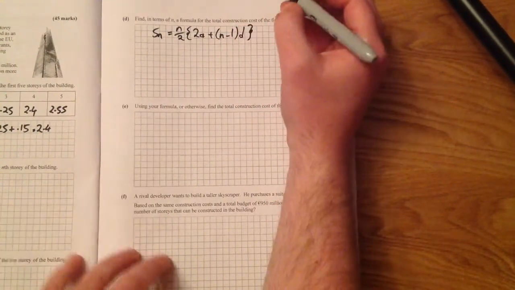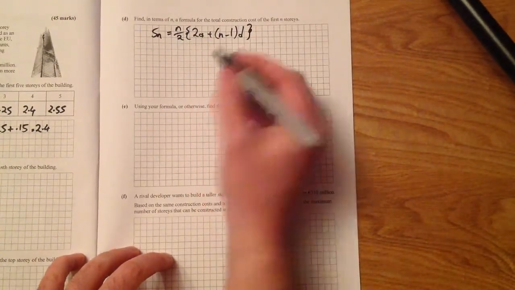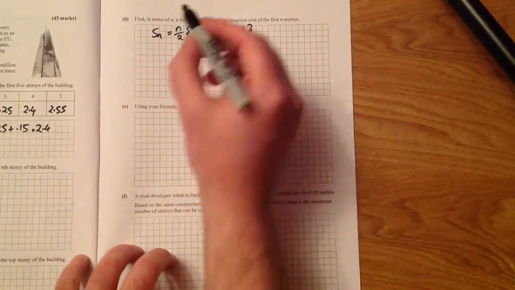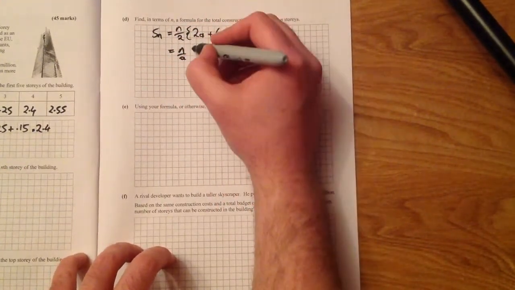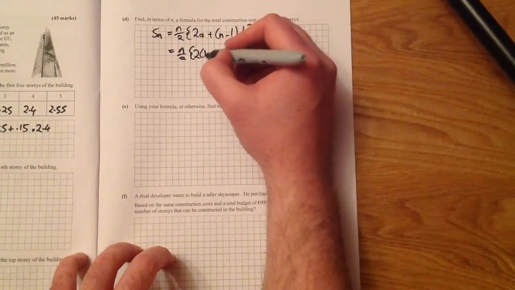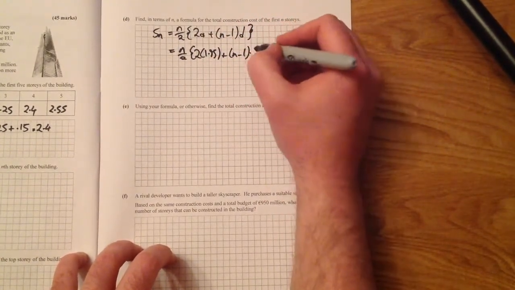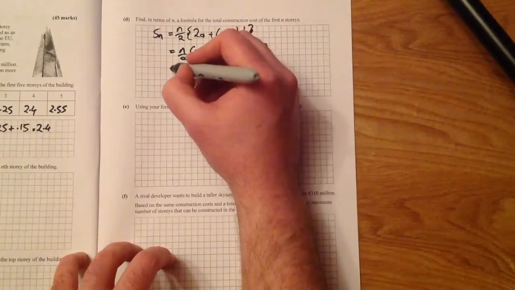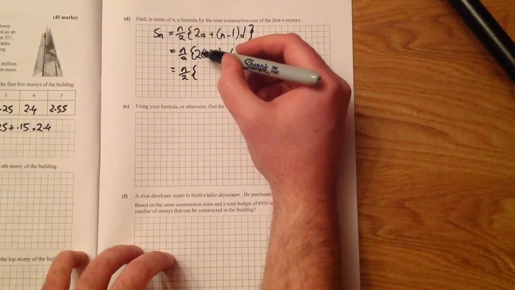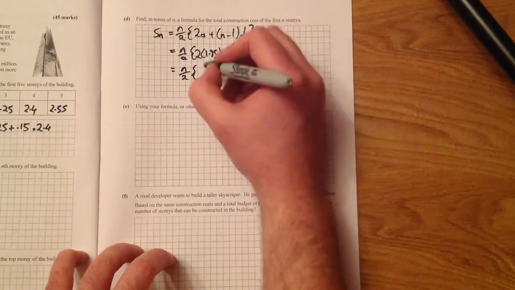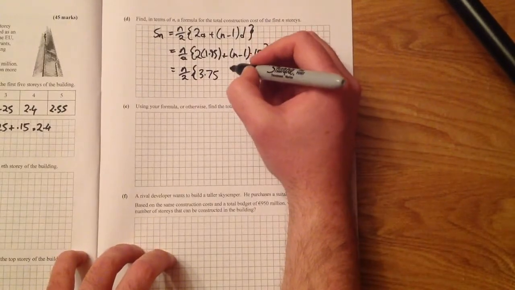Okay, so sub your values in. We know what n is now. We're looking for the nth term, so subbing the values we know, it's going to equal n divided by 2, curly bracket, 2 times the first term, which is 1.95, plus n minus 1 times the common difference, which is 0.15. So that's going to equal n over 2, in brackets 3.75, plus 0.15n.